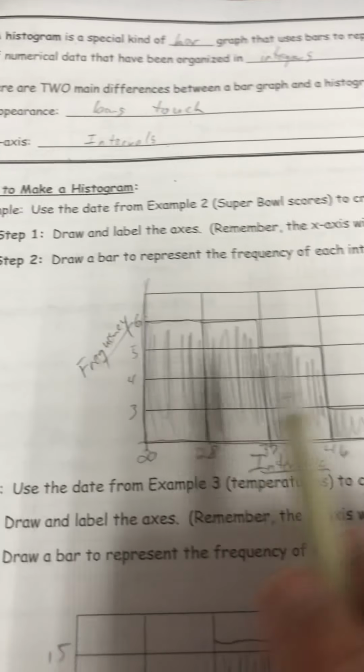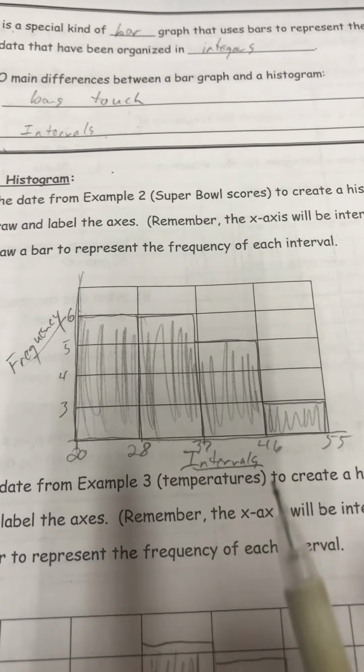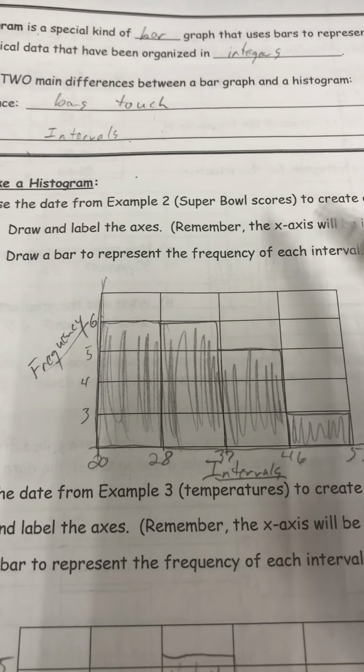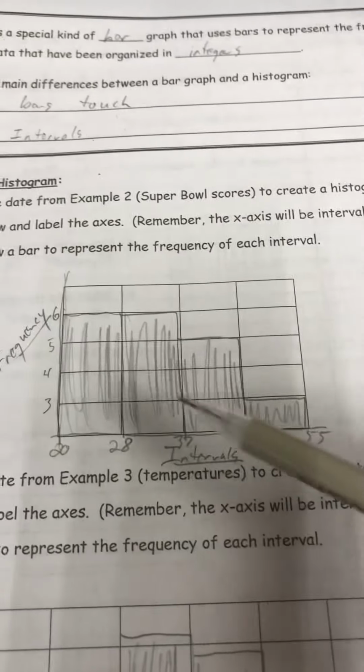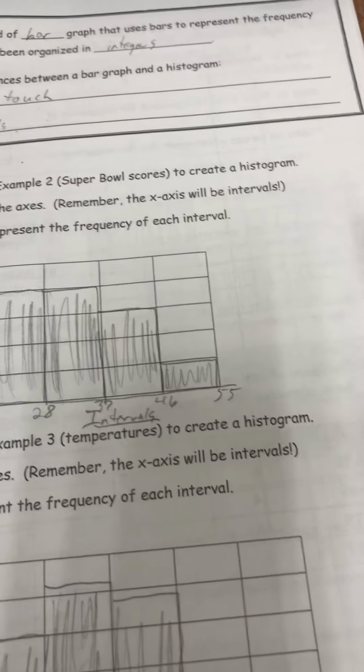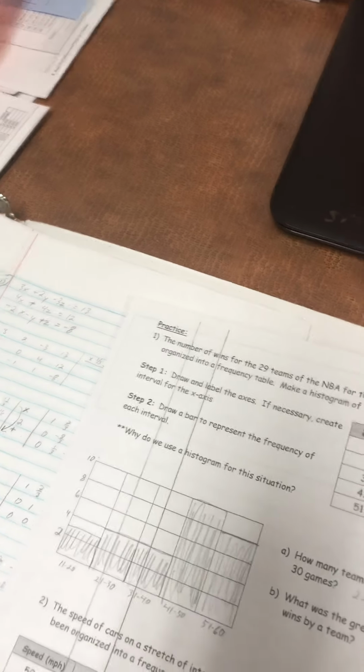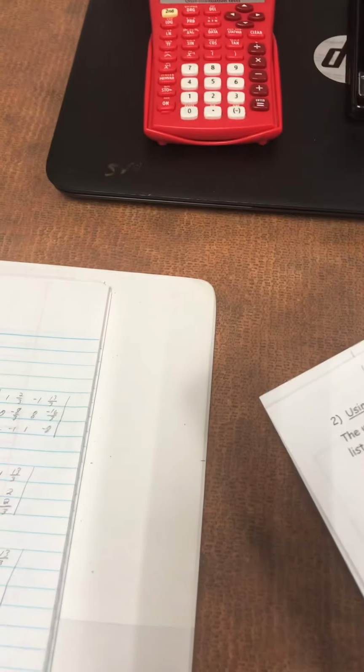All right, so for this first example, I think you guys did this one in class. You just set it up here with these Super Bowl scores, the frequency and the intervals, and I think you have that information from the previous page.